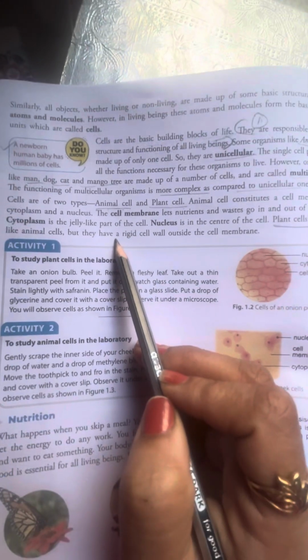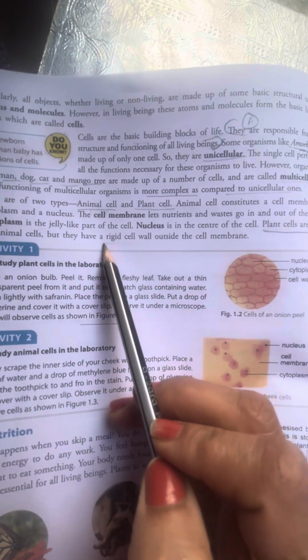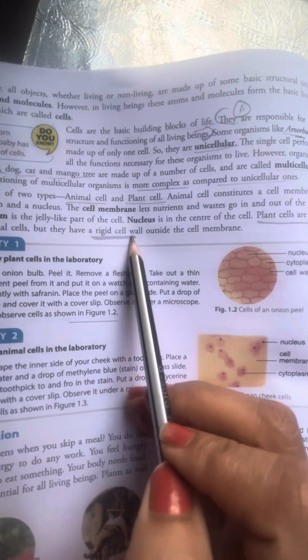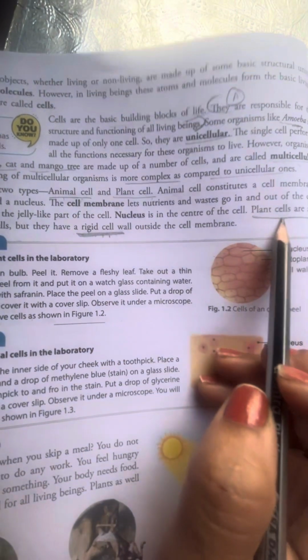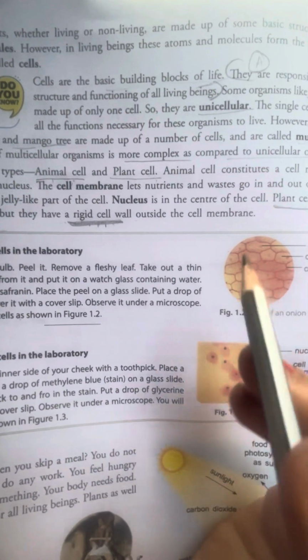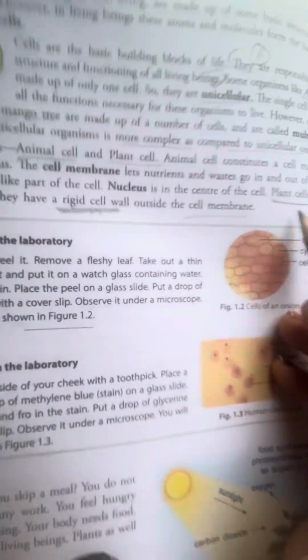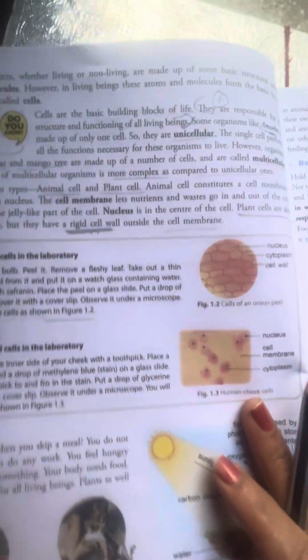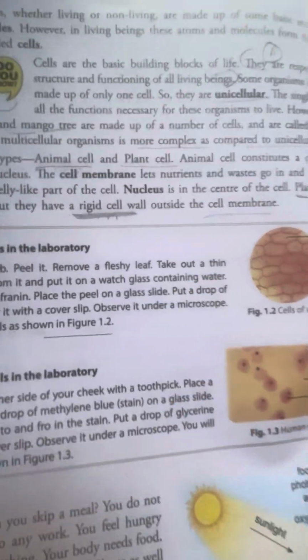Plant cells are also like animal cells, but they have a rigid cell wall. Animal cells have only a cell membrane, they don't have a cell wall. So this is the main difference between the plant cell and the animal cell.